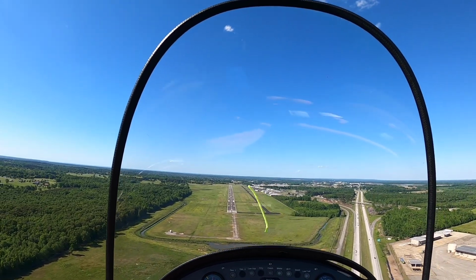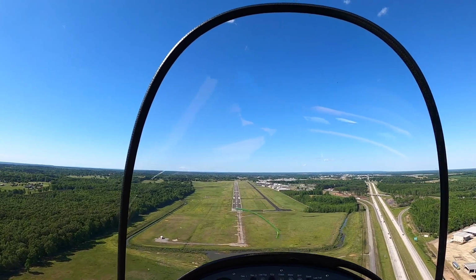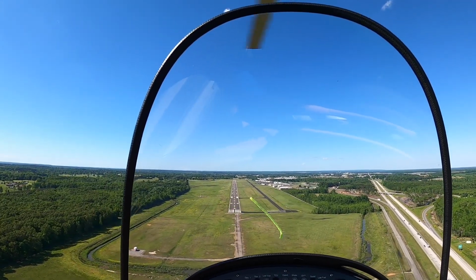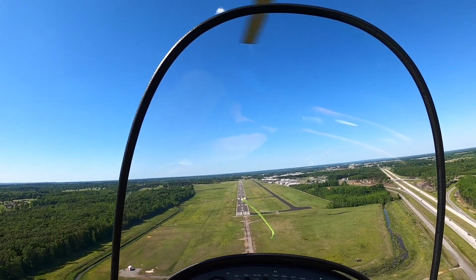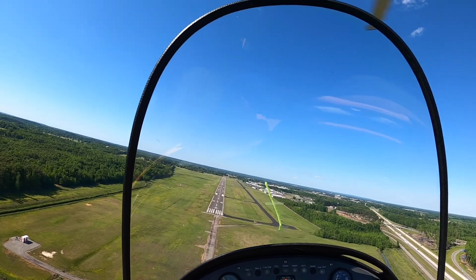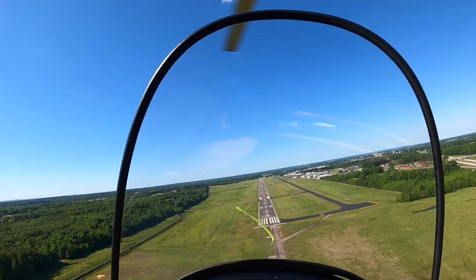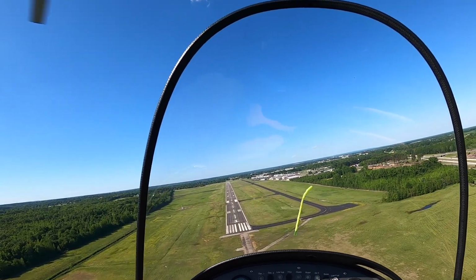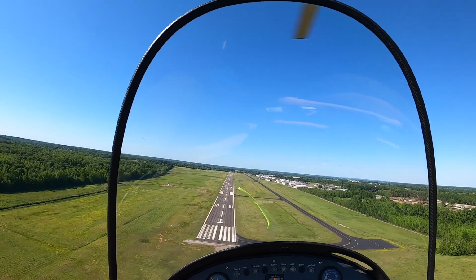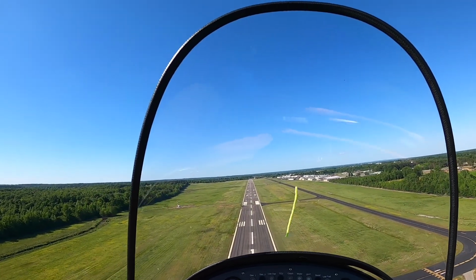All right, we're going to set up on final. Get our speed going. You can see the yaw string off to the left, so I've got to put some right cyclic. Now, you don't want to drift off to the right like this. You don't want to drift off to the left. If you make a bad approach, you need to do a go-around, and that's what we're going to demonstrate. See, for some reason, you just can't seem to get the rudders coordinated with the cyclic.